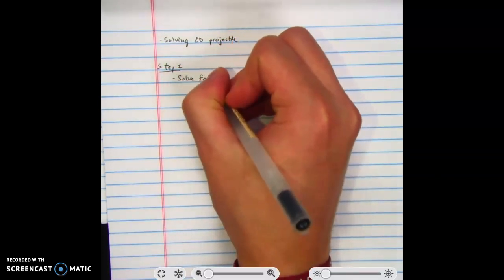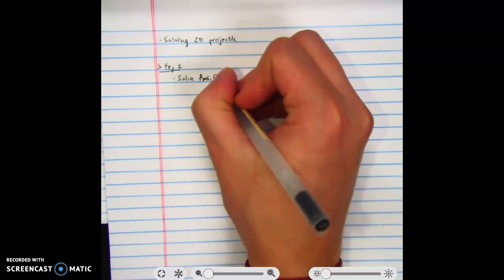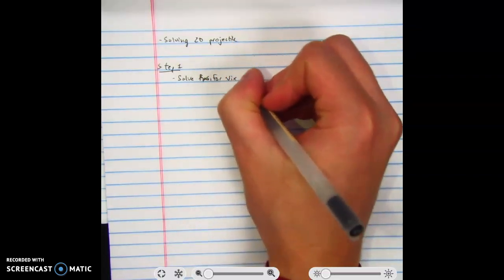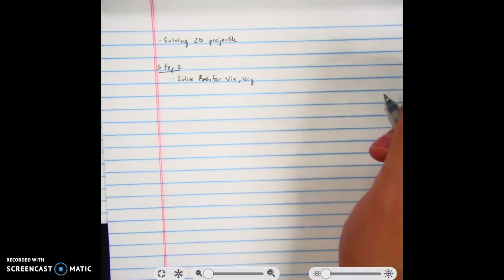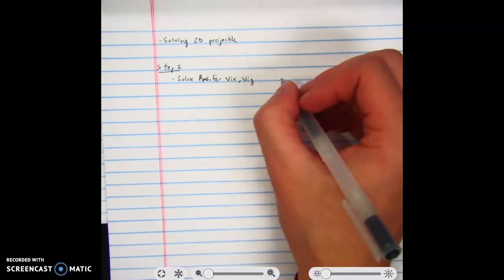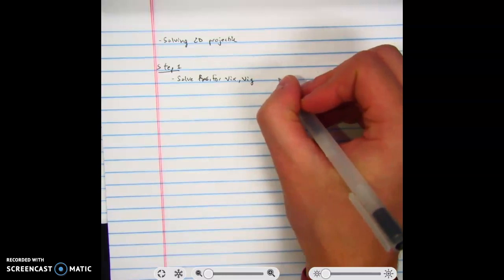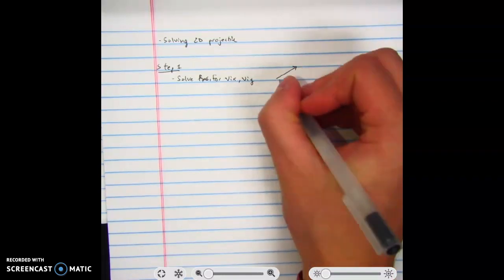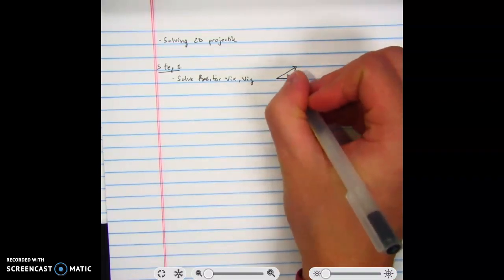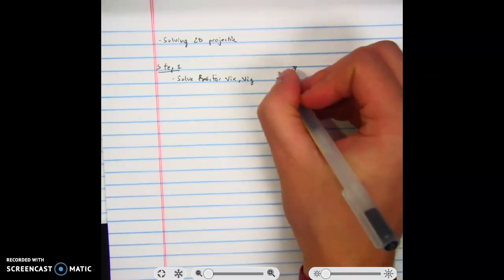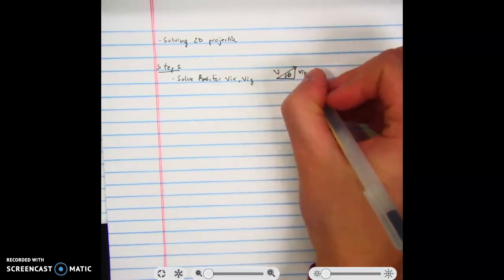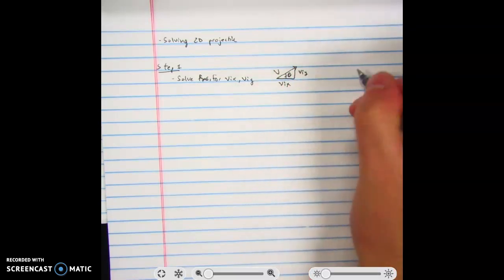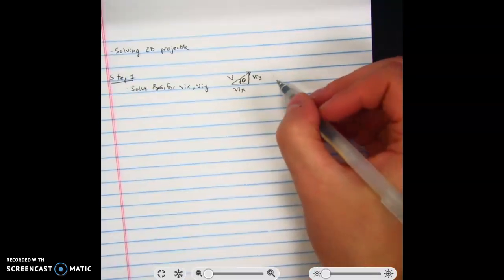Solve for, oopsies, that's 4, for v initial x, v initial y. So solve for your initial launch velocity x and the y. We think about this, usually things are launched at some angle theta and your launch velocity v. Well, probably going to have to use SOHCAHTOA.